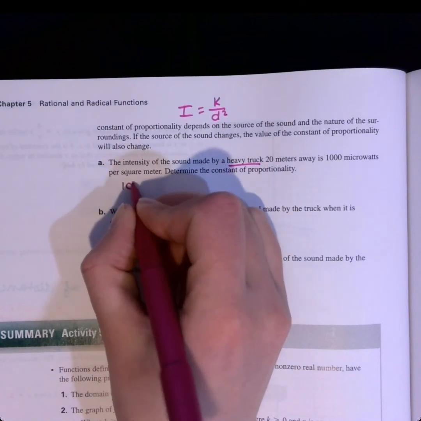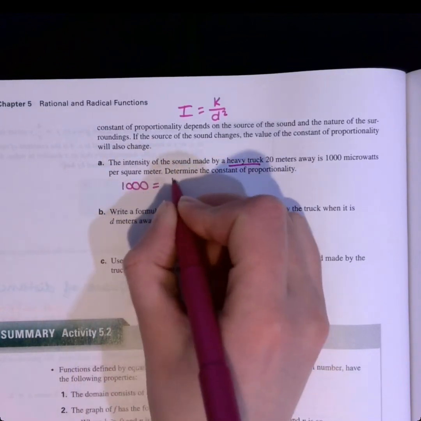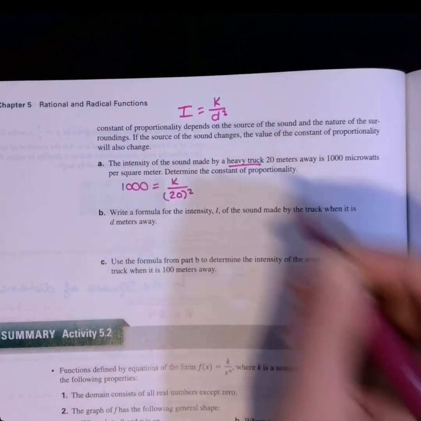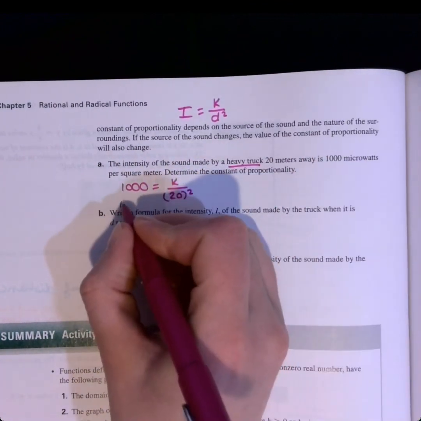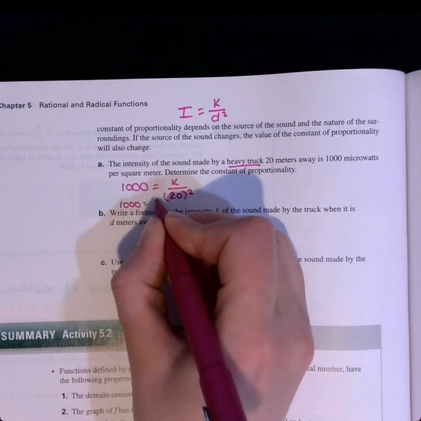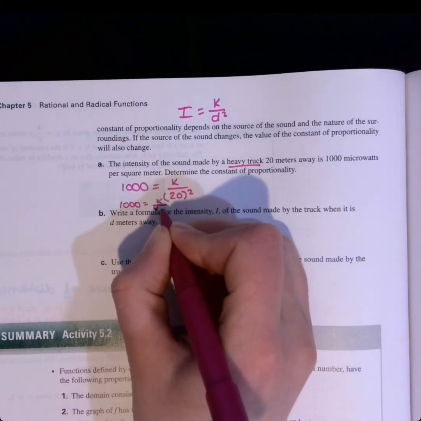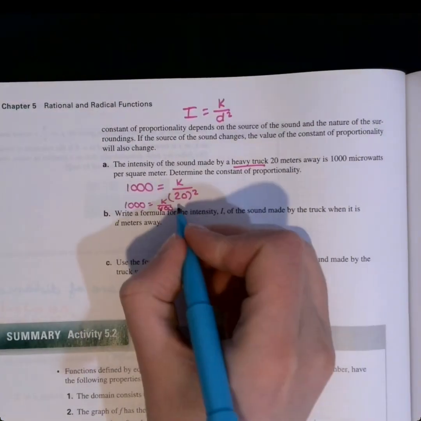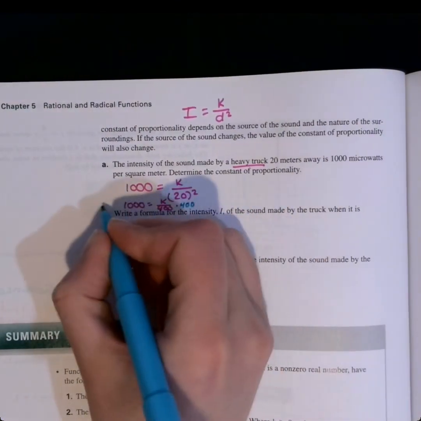So I've got 1,000 equals k divided by 20 squared. That's the same thing as 1,000 equals k divided by 400. Then to solve for k, I should be able to multiply that 400 out of the denominator.